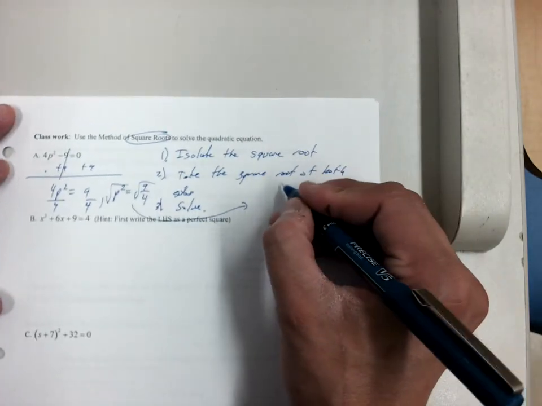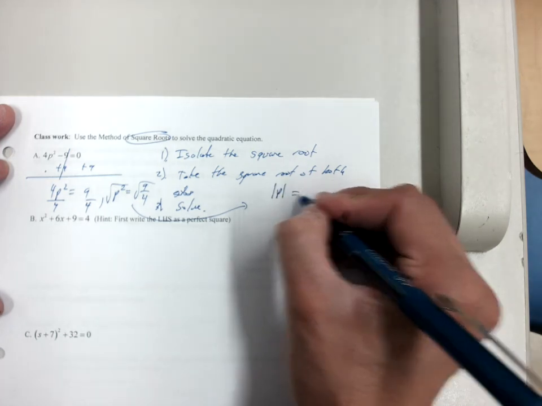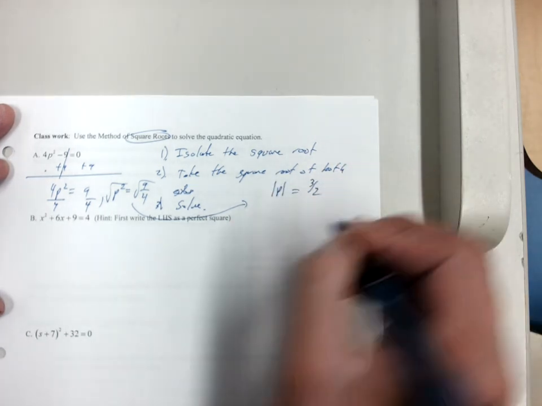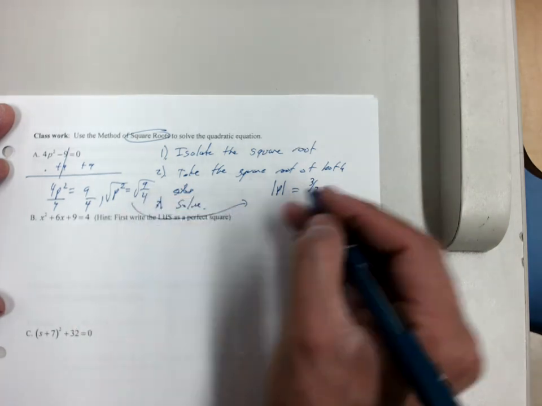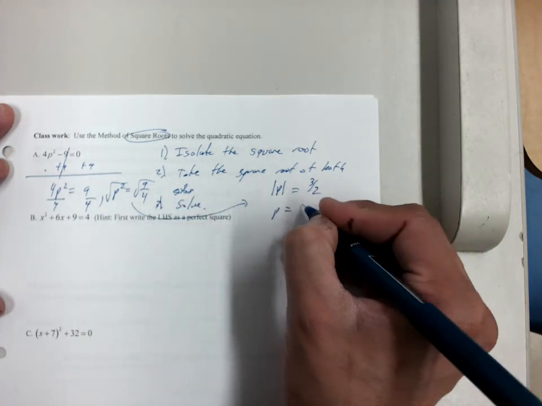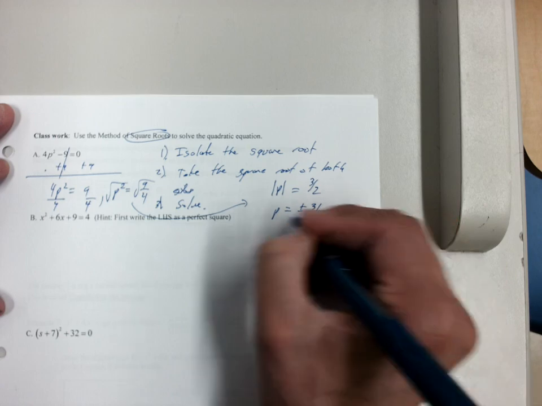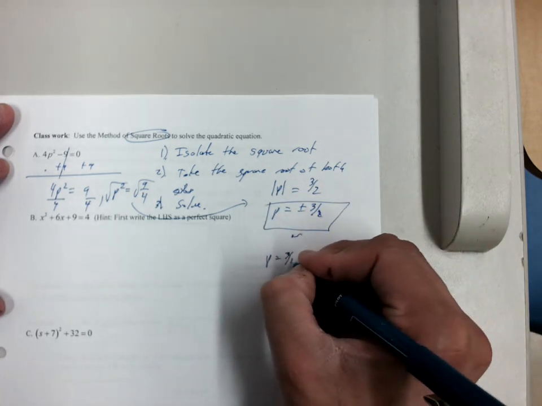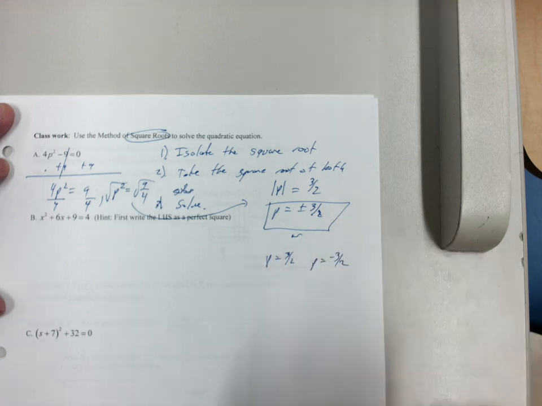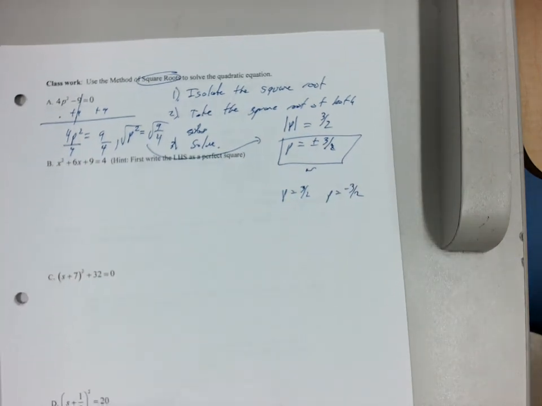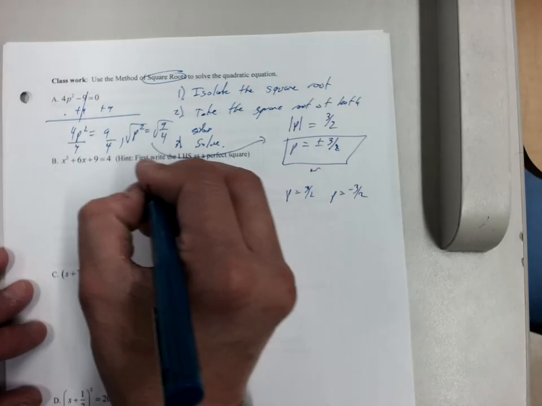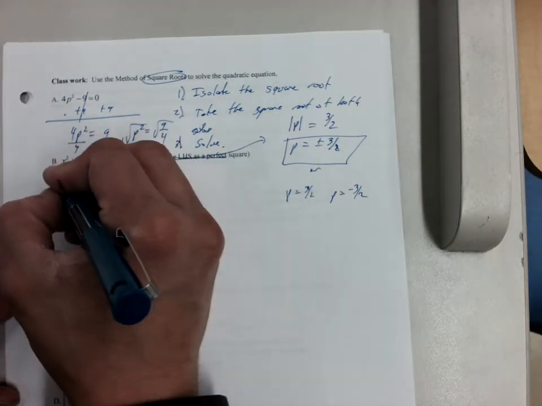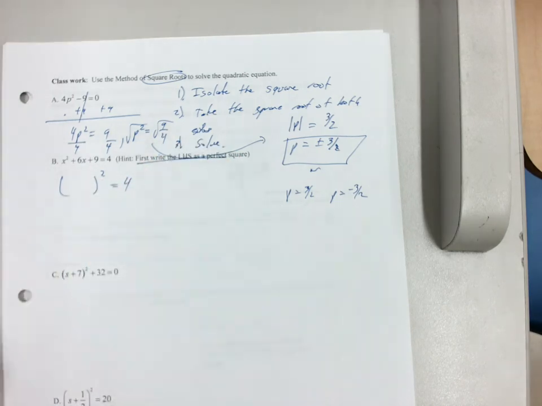I get the absolute value of p, don't forget absolute value when you take the square root, equals 3 over 2. The square root of 9 is 3, the square root of 4 is 2, and then p equals plus or minus 3 over 2. Or we can write this as p is 3 over 2 and p is negative 3 over 2. Cool. Question B, I want you to look back at the first page of this hint, write it as a perfect square, and go from there.